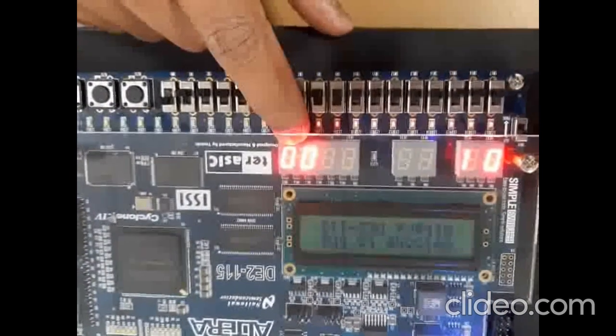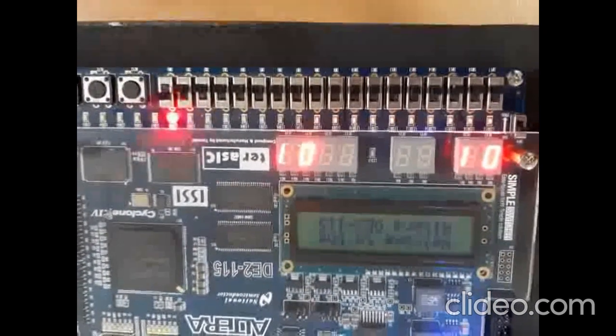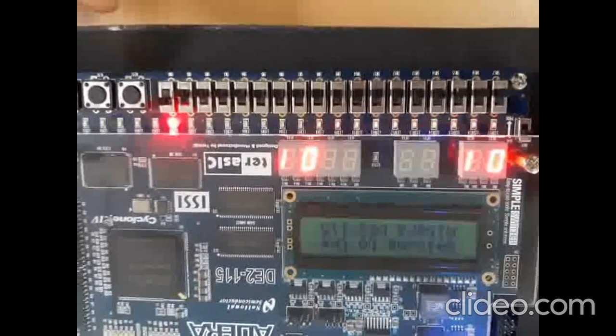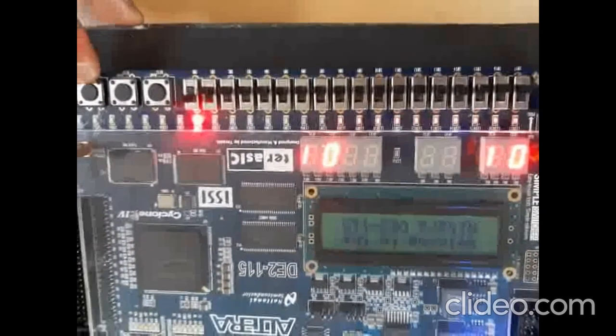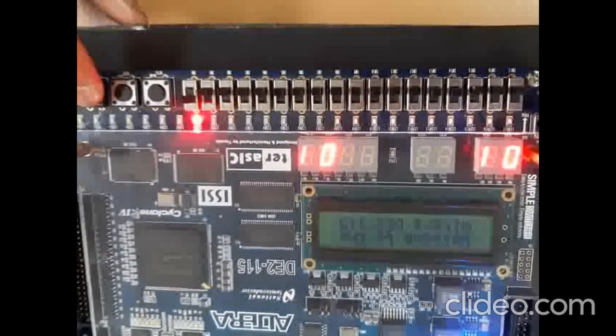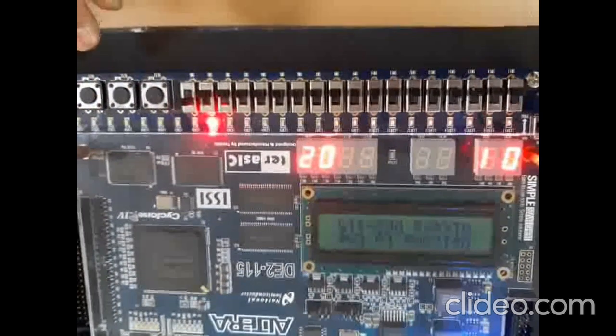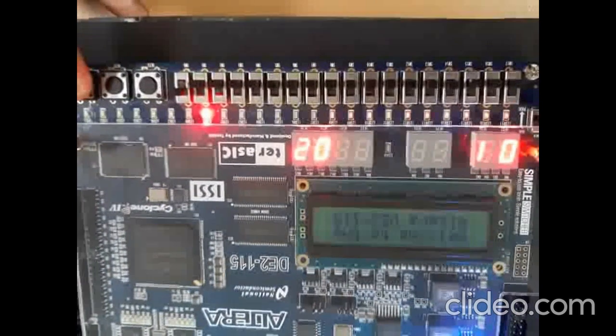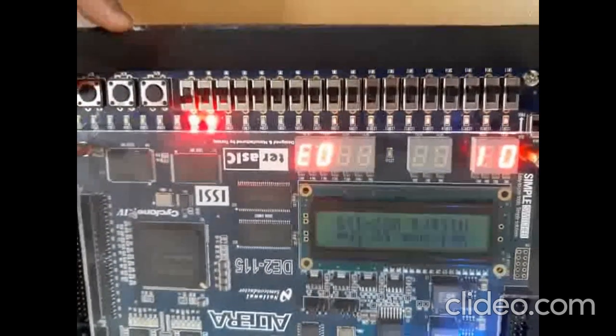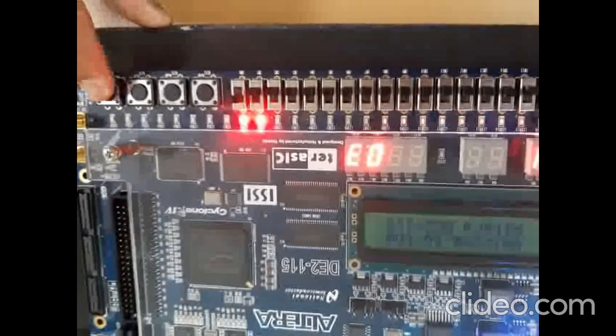1 plus 0 is 1. I'll press clock here, so it is saved in the accumulator. Now when I press clock again, 1 plus 1, it should become 2. So it becomes 2. If I press clock again, 1 plus 2 becomes 3, and so on. If I have to reset, I'll press key 0.